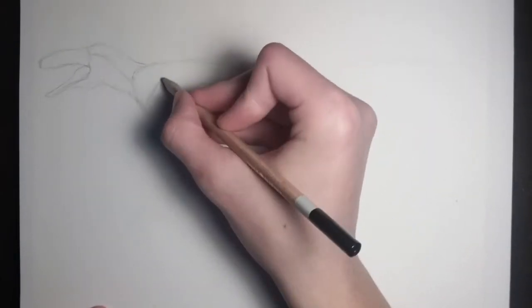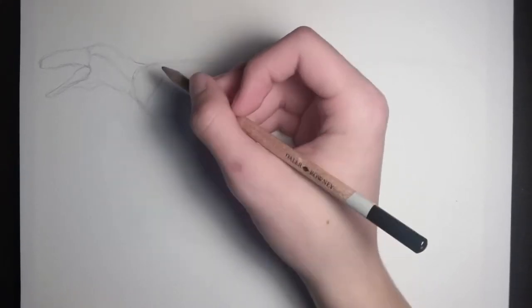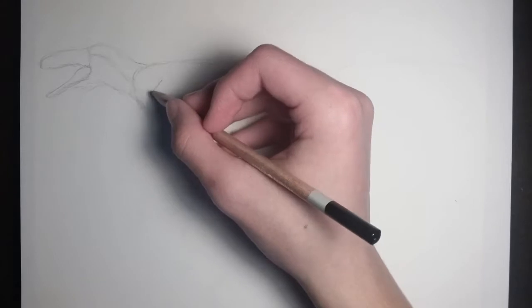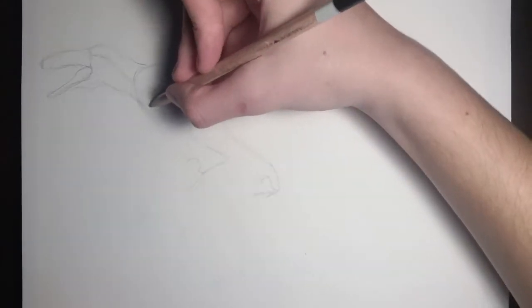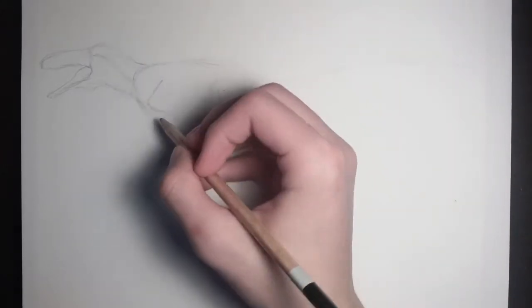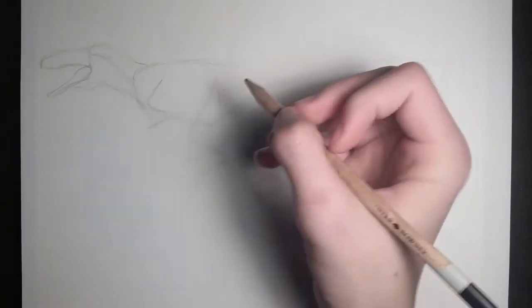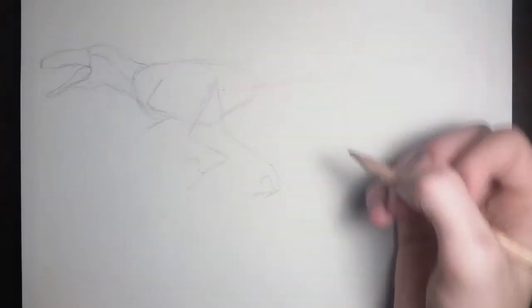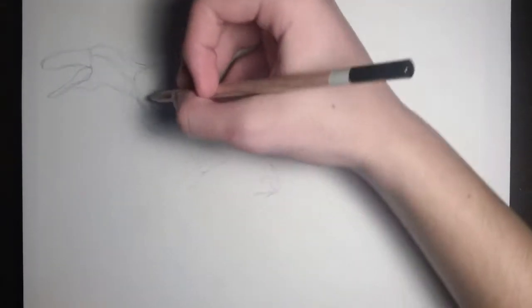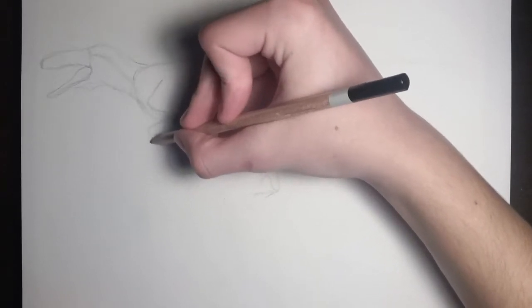Even though this elbow, or not elbow, but shoulder joint right here isn't really visible in the drawing itself when it's actually completed, I still find it helpful to draw it. I'm going to have the arms kind of enclosed together. I guess it is kind of running right how I have it looking right now, so that's okay though.